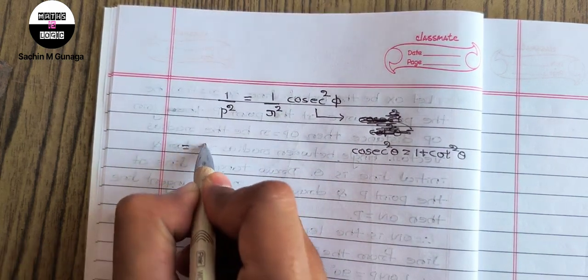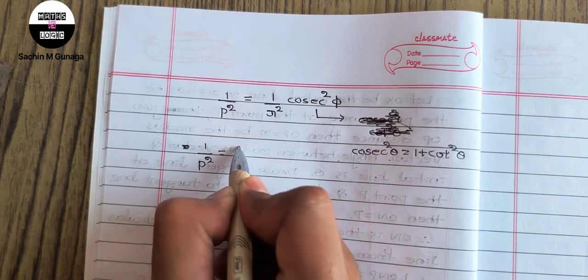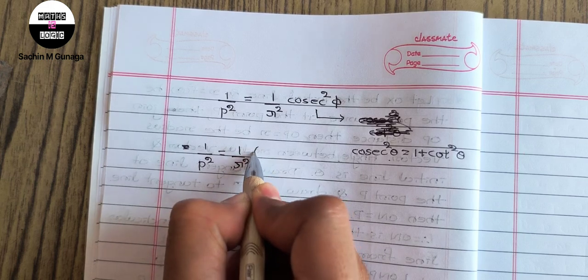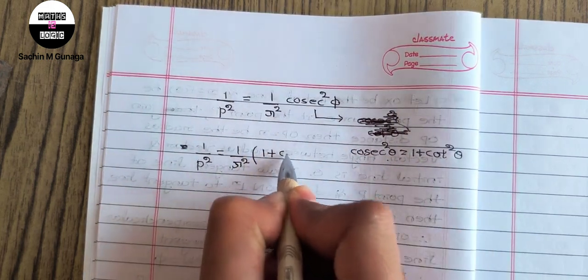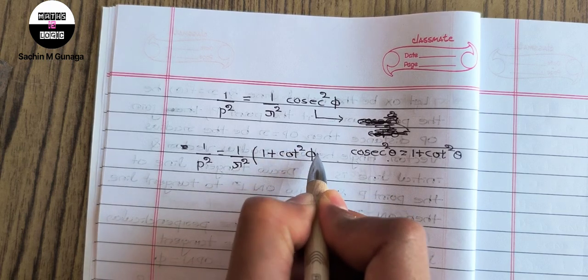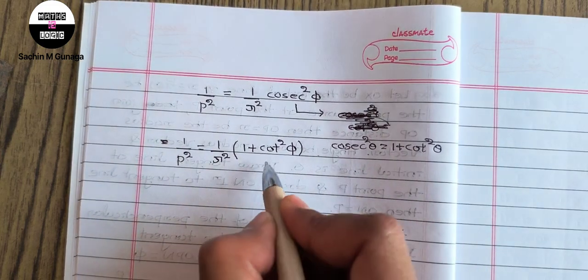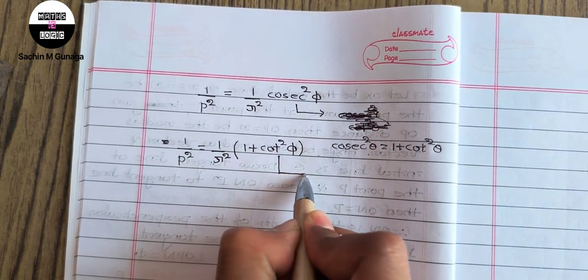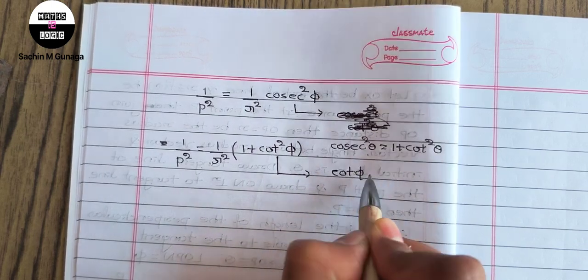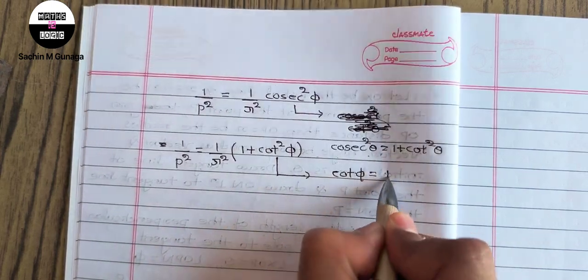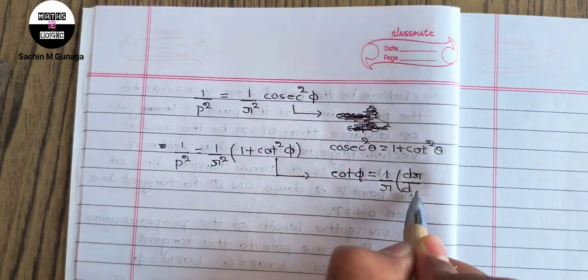Therefore 1 divided by p square is equals to 1 divided by r square into cosec square phi, which becomes 1 plus cot square phi. So next we know this result: cot phi is equals to 1 divided by r into dr divided by d theta.